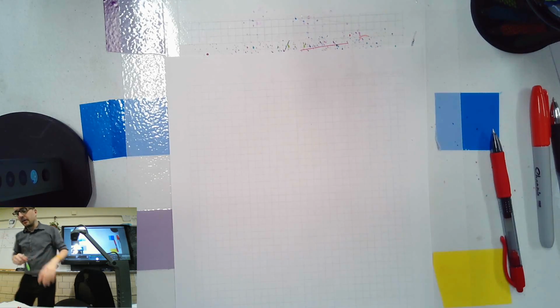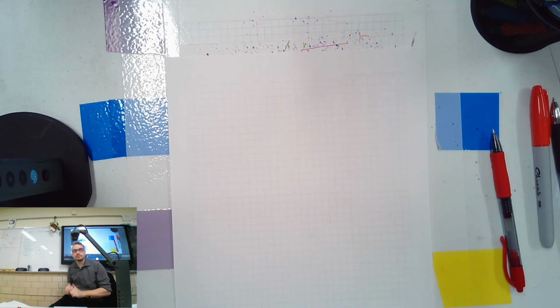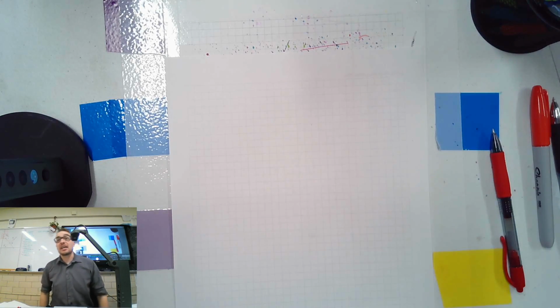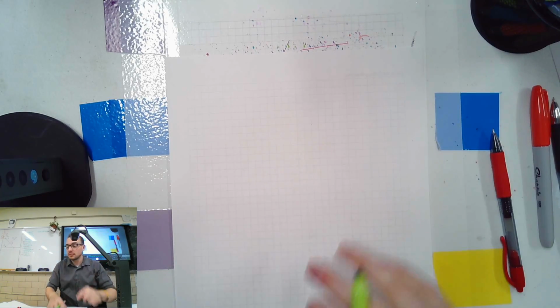If I didn't say graph, you can use any method you want. If I say use substitution, that's the one where you switch stuff out, right? Get a variable on its own, then switch it out. If I said combination, that's what we learned today. Get the coefficients to match. Okay.